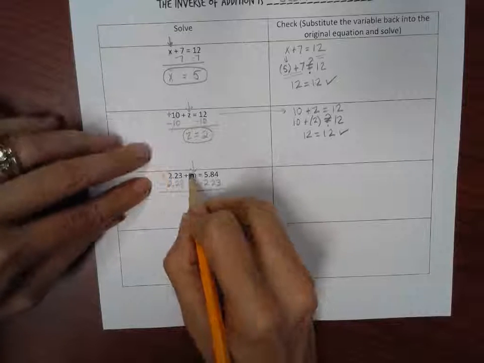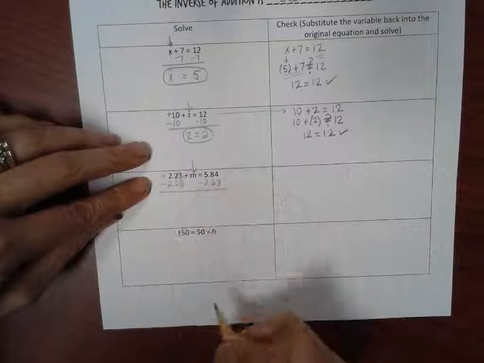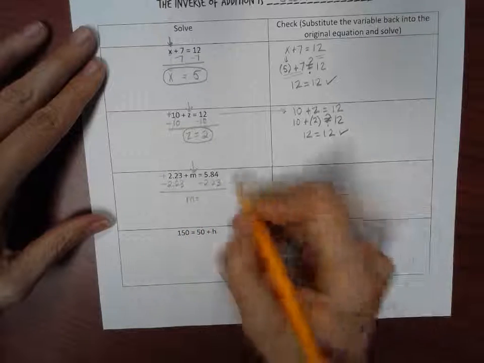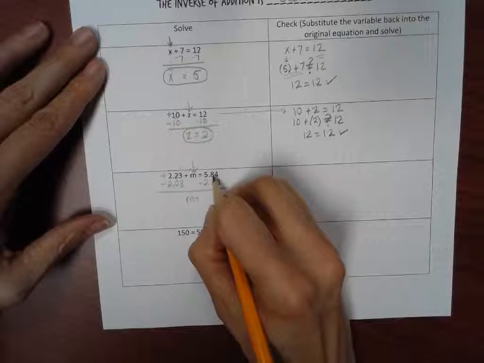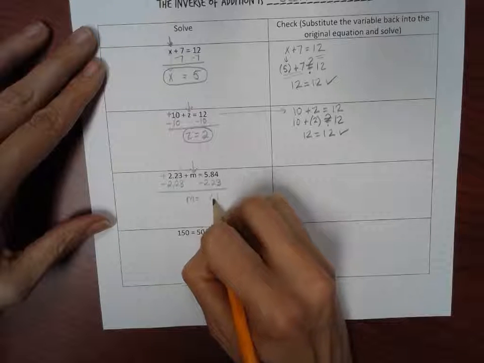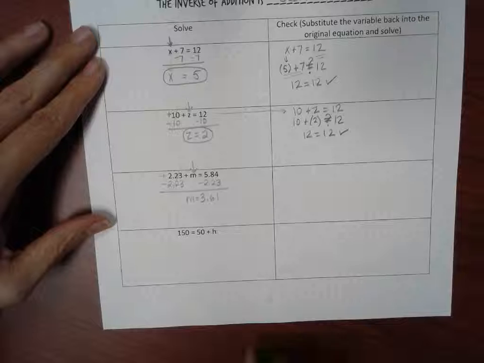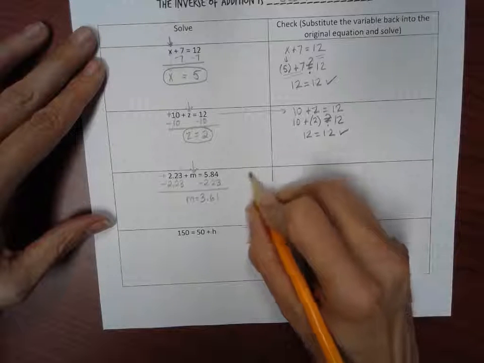Okay, so now this cancels, and I'm left with m equals, now I can go ahead and subtract this out. So 4 minus 3 is 1, 8 minus 6, or 2 is 6. Put my decimal there, and then I've got 5 minus 2 is 3. And again, just write down your equation.